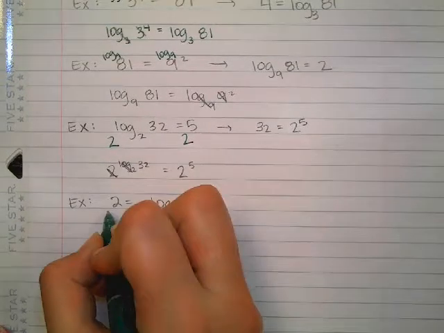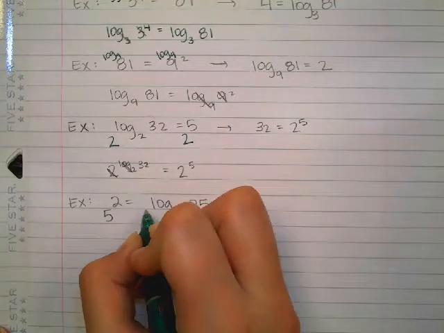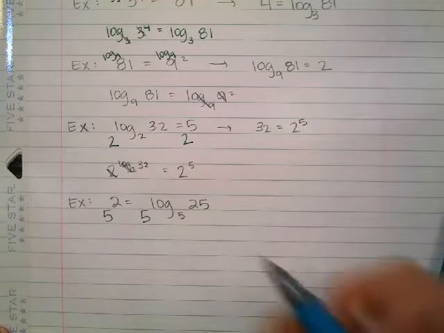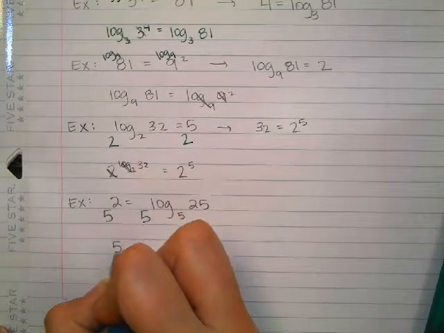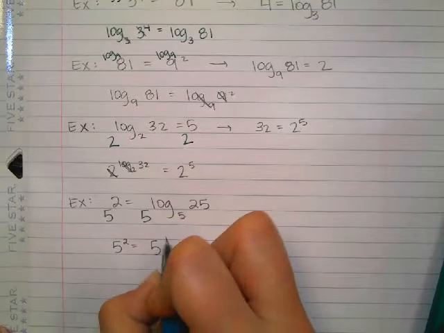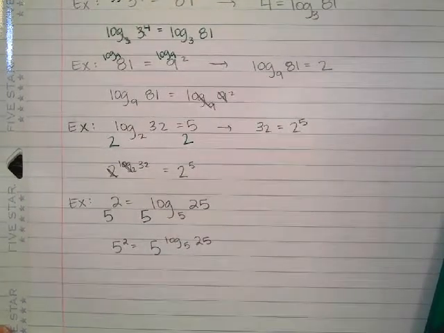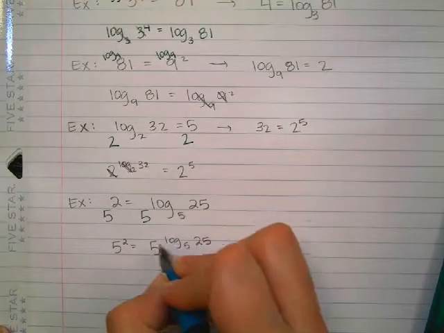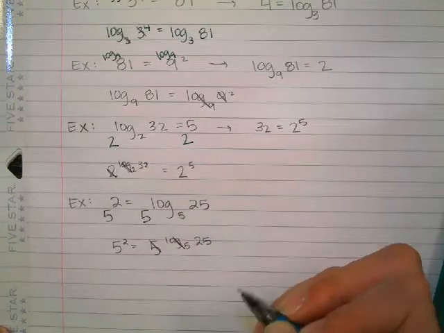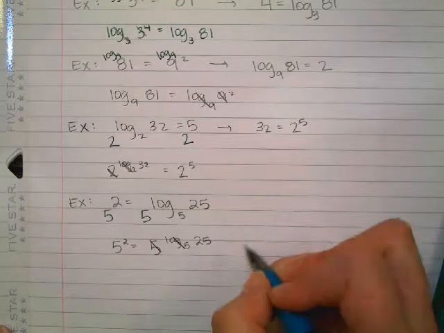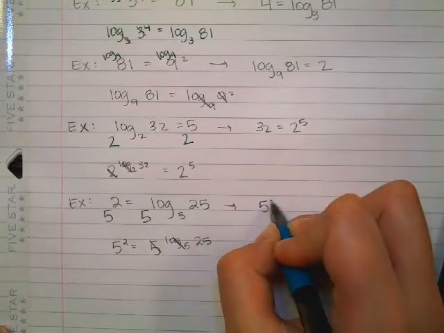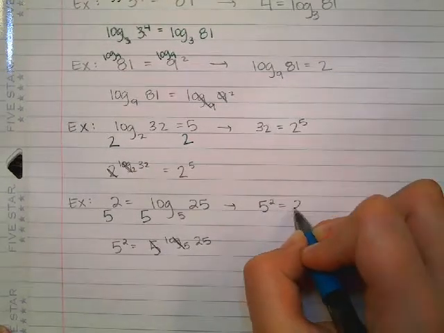So I'm going to put a base of 5 on this side and a base of 5 on that side. So I have 5 to the 2nd power equals 5 to the log base 5 of 25. My base of 5 and my log base 5 cancel out, and I end up getting 5 squared equals 25.